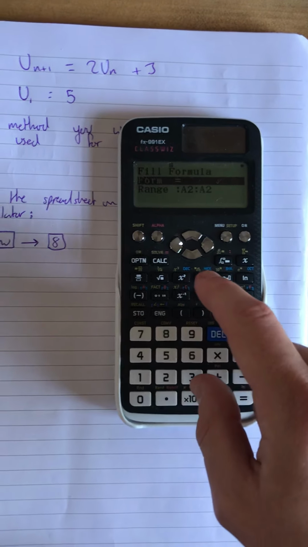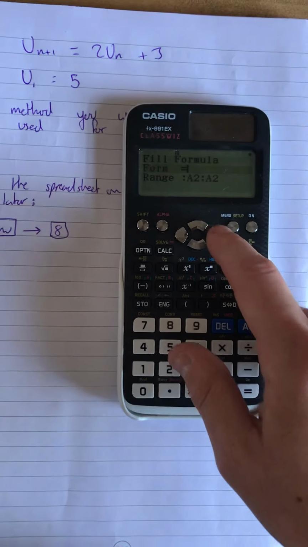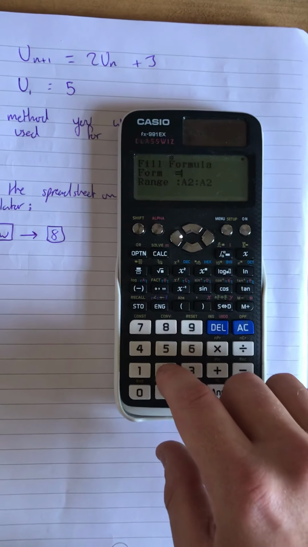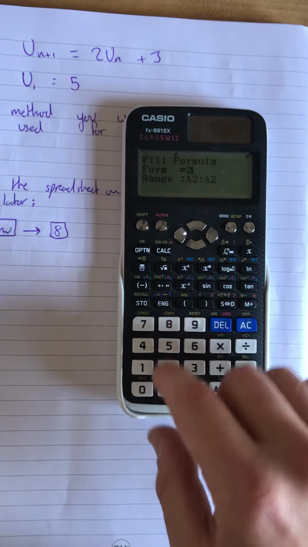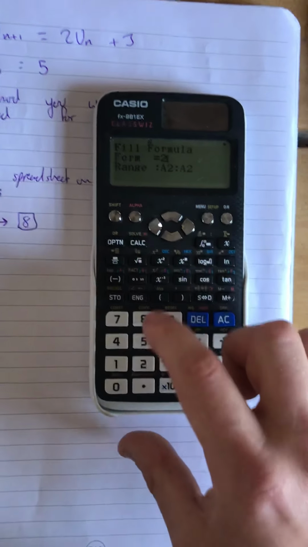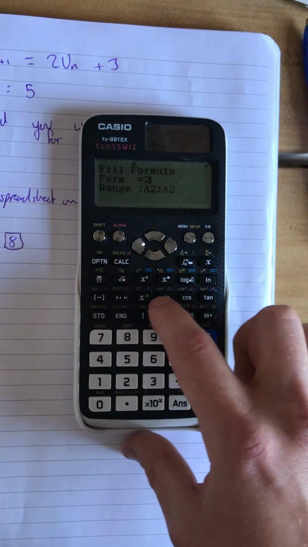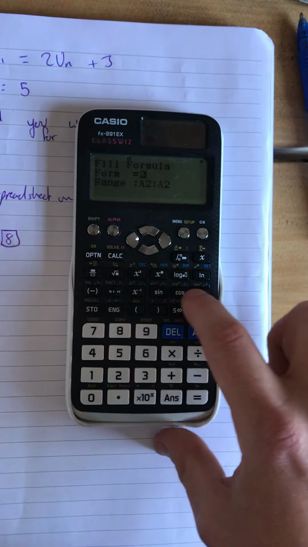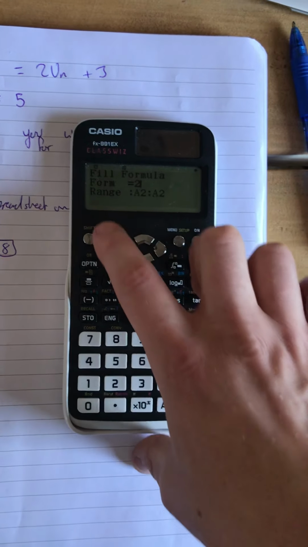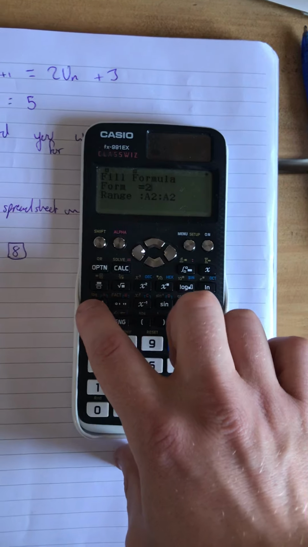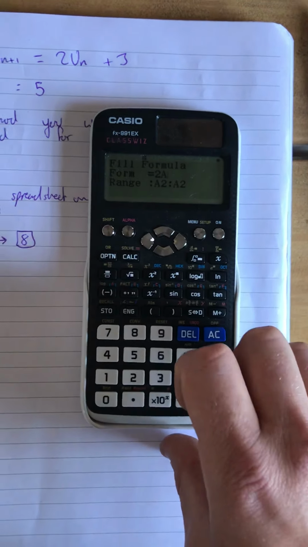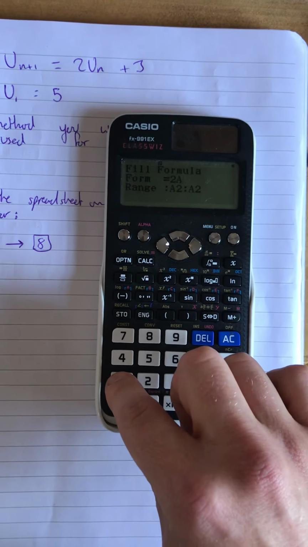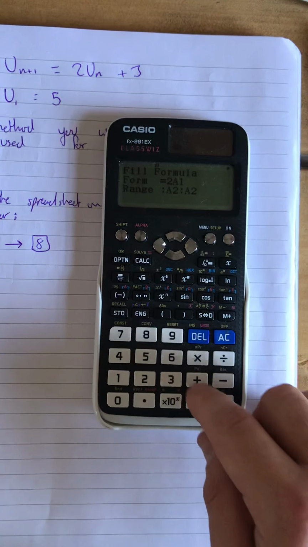And our formula is going to be 2 lots of whatever was in A1. Now to get A, you'll notice that these letters are in pink here. Press alpha and then press the button with an A above it. So we want 2 lots of whatever's in cell A1, and then we're going to want to add 3 to it.